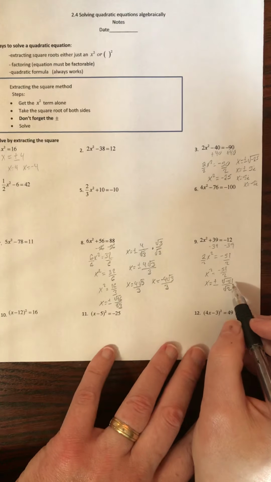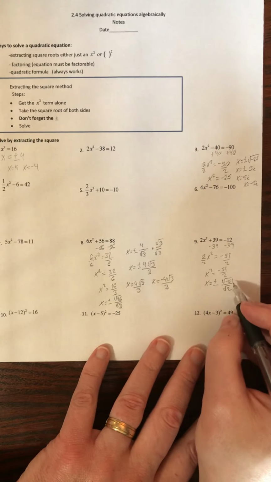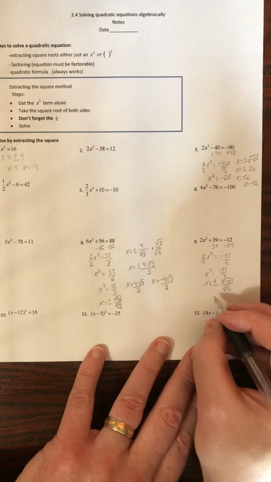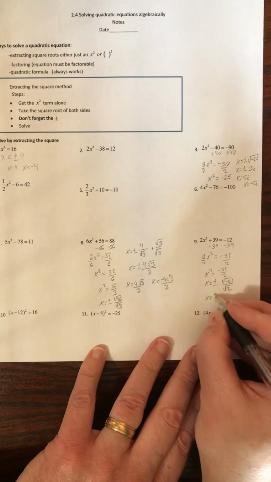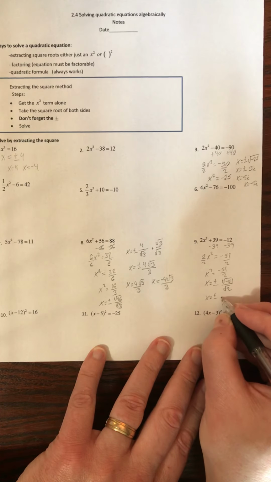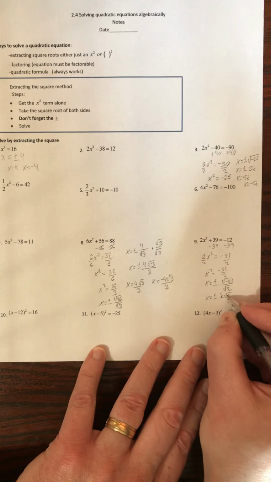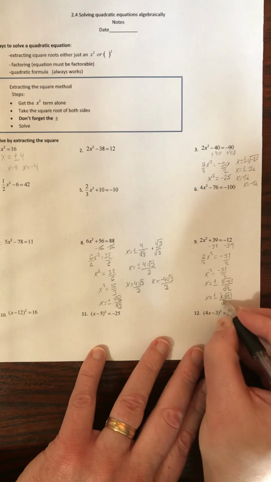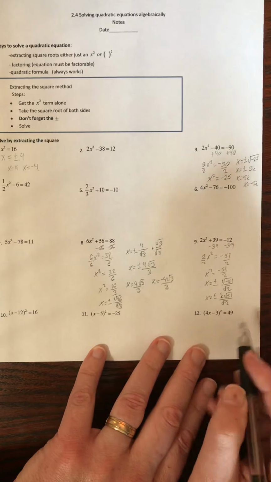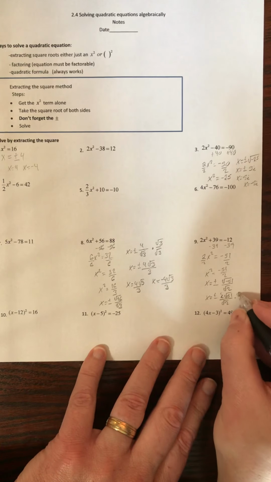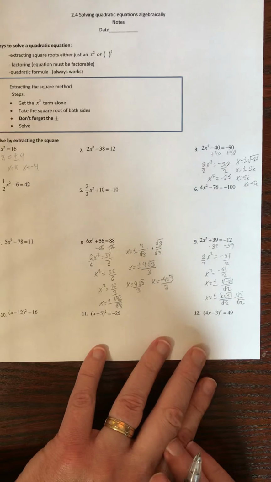There is no perfect square that goes into 51, so we're going to leave that alone, but we're going to pull out the i. So x equals plus or minus i root 51 over the square root of 2. Again, we don't like radicals in the bottom, so what do we do? Multiply by square root of 2 over the square root of 2.